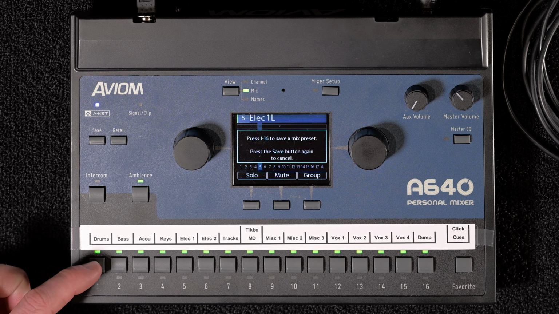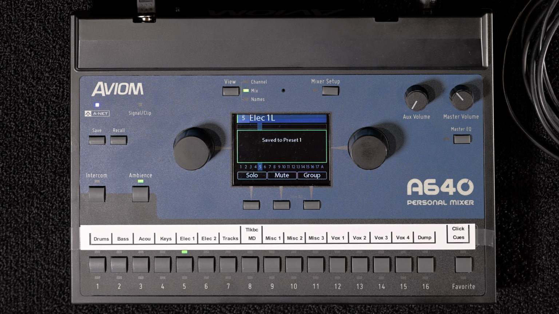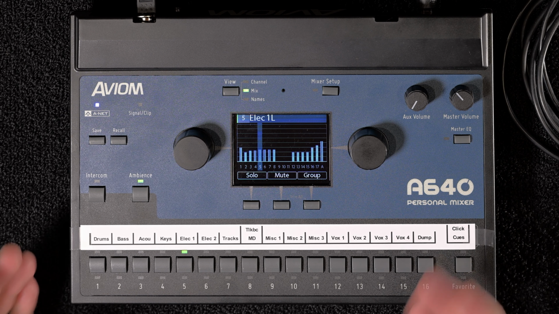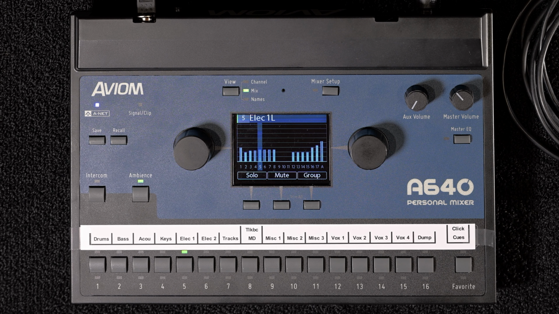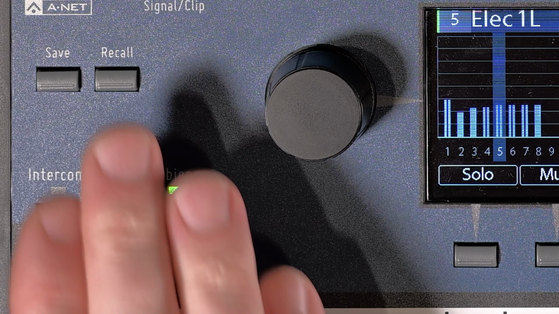I'm a drummer, so I'm going to save it on the drums, and it tells us that it saved it to preset 1. Typically, you would do that at the end of the night or once you're happy with your mix for the evening at rehearsal. Then, on Sunday morning, when we come in to do our sound check, you'll simply select recall.